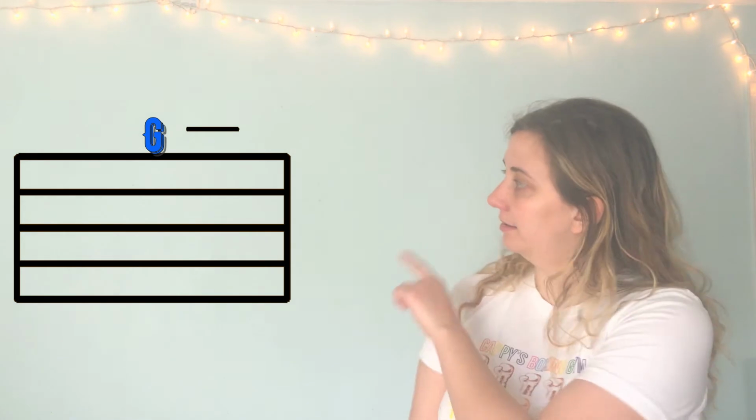If we wanted to go even further than that and put a note above G, you would go further in the alphabet, but remember the musical alphabet ends at G. So you would start back over at A, and that would be an A.